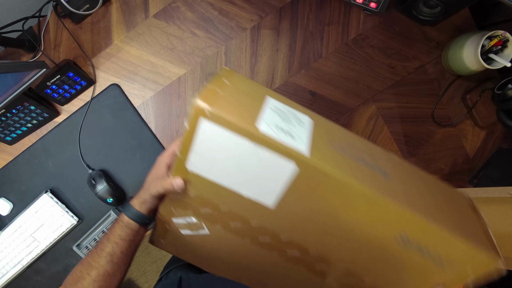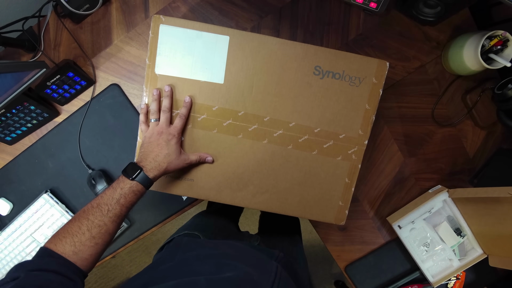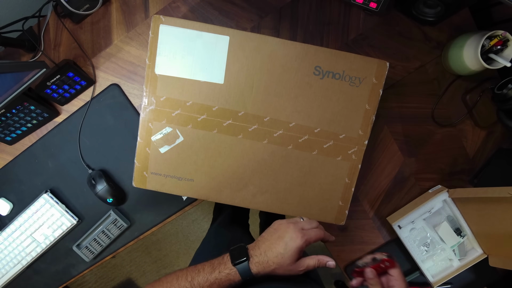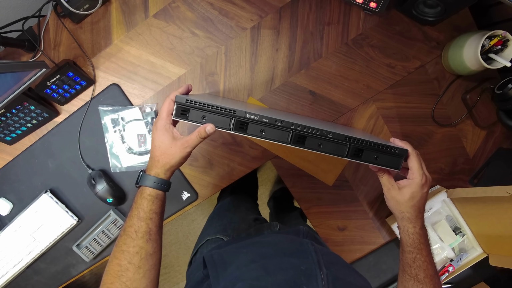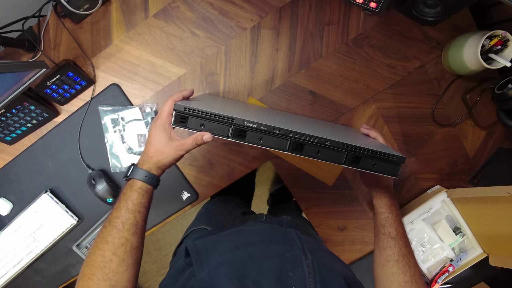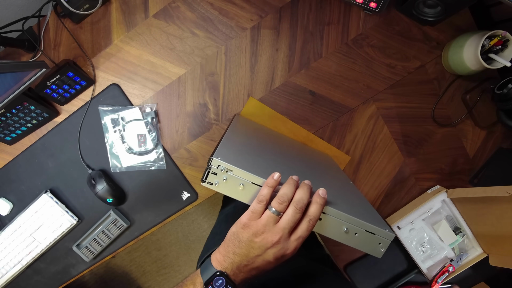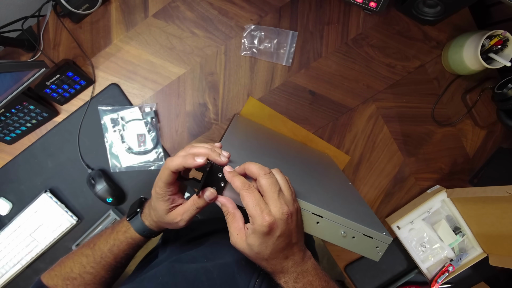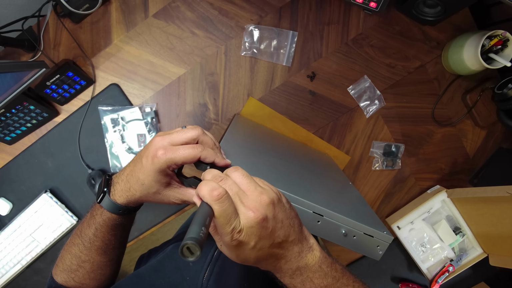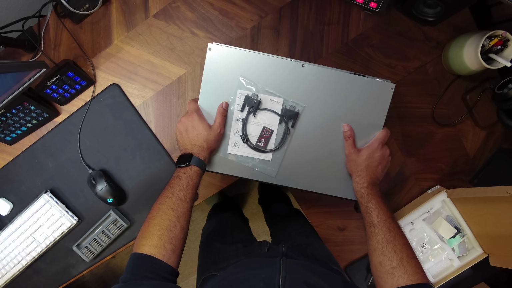And then I have one more thing to unbox. This is a Synology RX418, and this is the extender bay. This thing looks almost identical to the server that we just loaded up with drives. The main difference is that it's half the thickness, and we've got to install our brackets. And now that these are ready, let's get these things installed in my server rack.